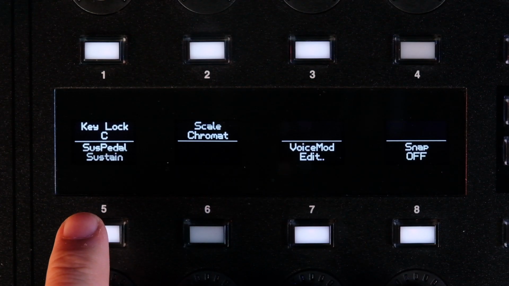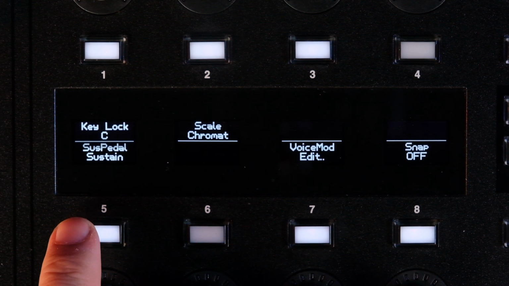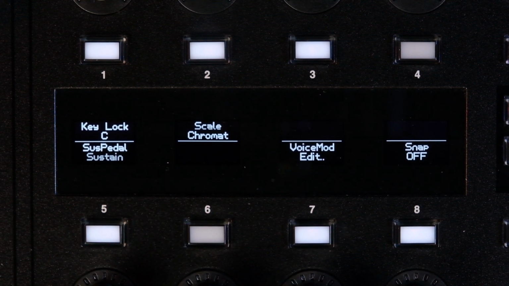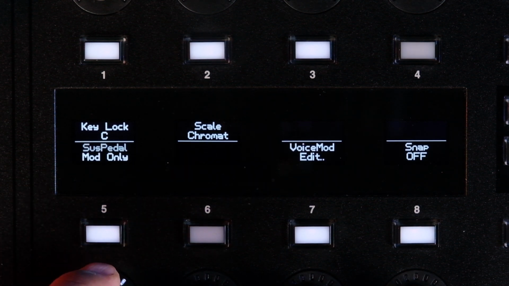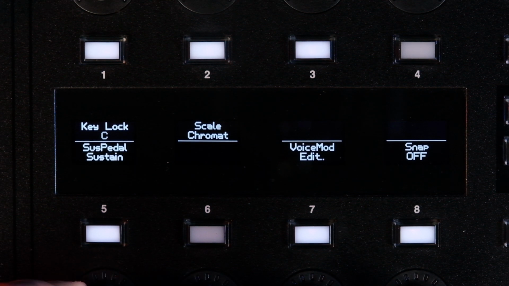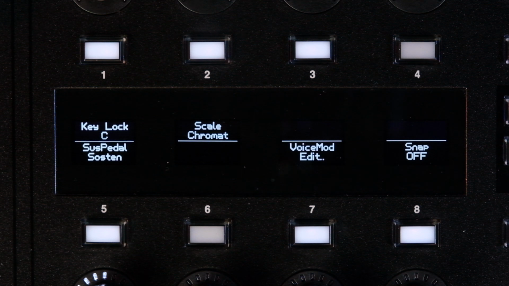We now have new sustain pedal options in the voice page. Previously, the sustain pedal only affected the envelopes to give you typical sustain pedal functions. Now it can be set to a modulation source, the standard sustain pedal, or a sostenuto pedal so you can hold notes while playing over them.